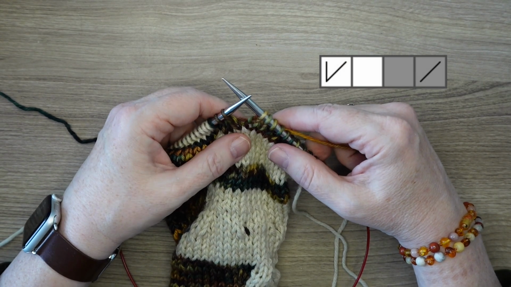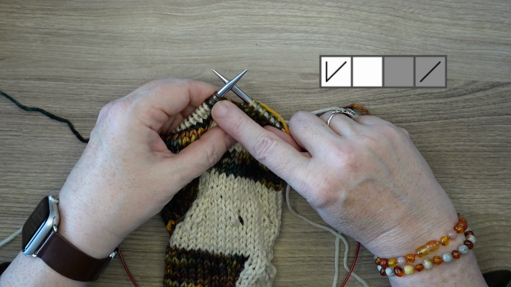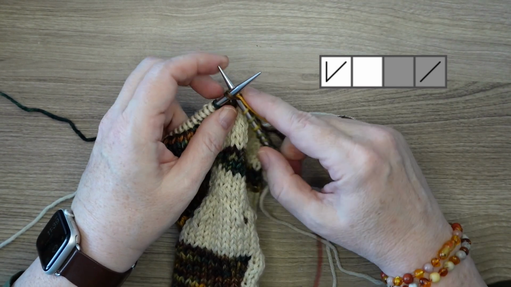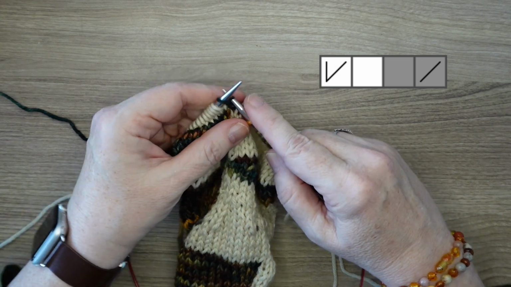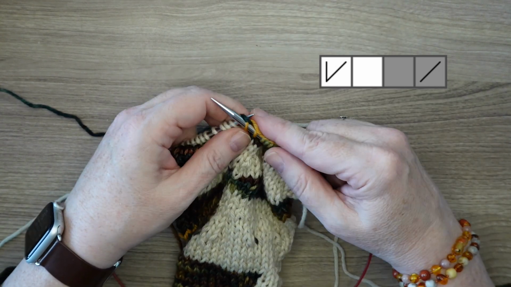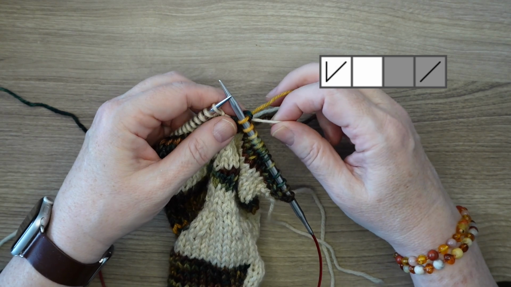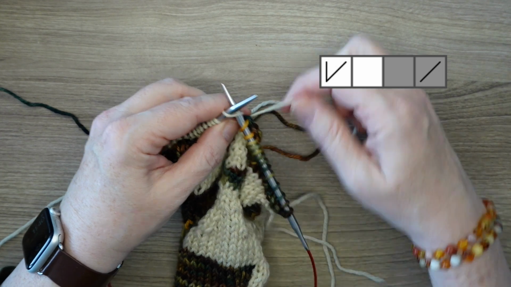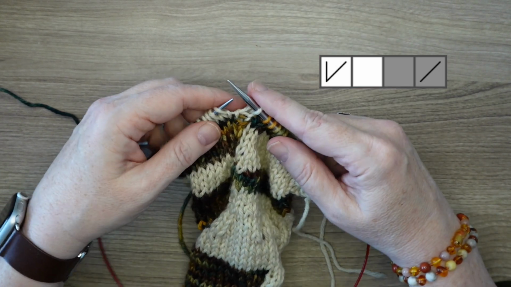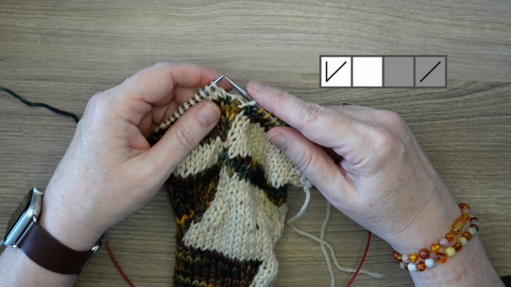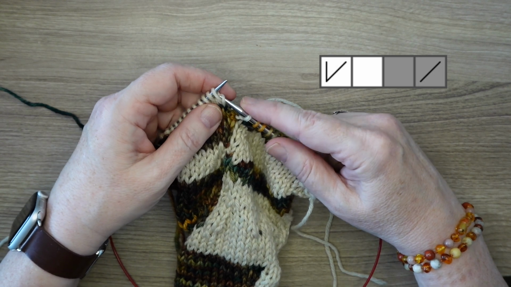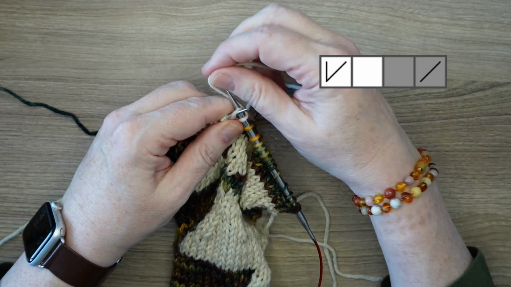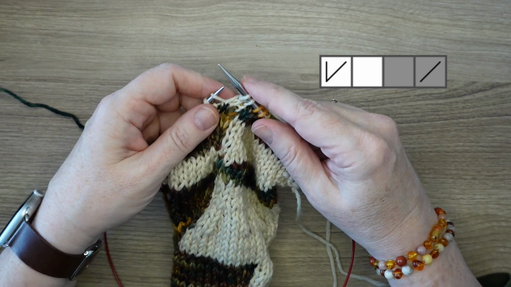The transition from contrast color to main color for the following rows in English looks as follows. Knit 2 together, knit 1, grab your main color yarn from underneath, knit 1, and make an Elizabeth Zimmerman increase by lifting up the stitch under the stitch on your needle and knit it from back to front.